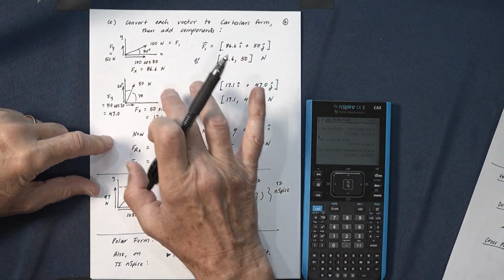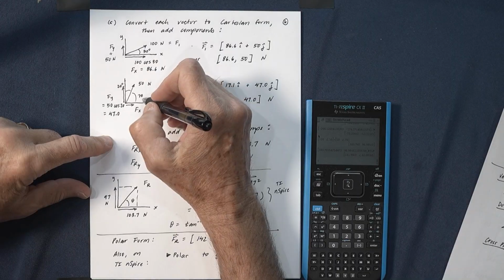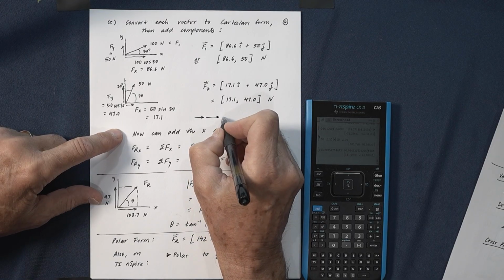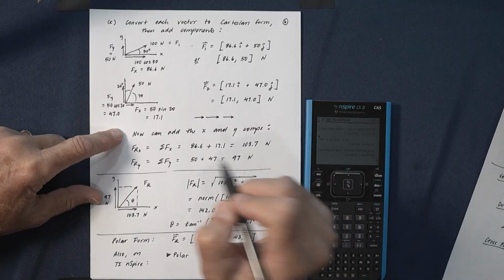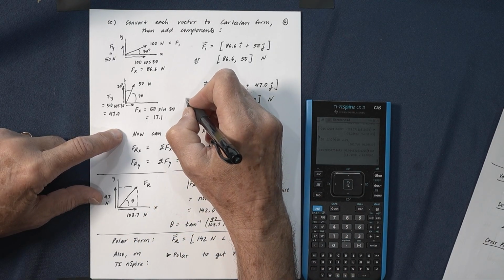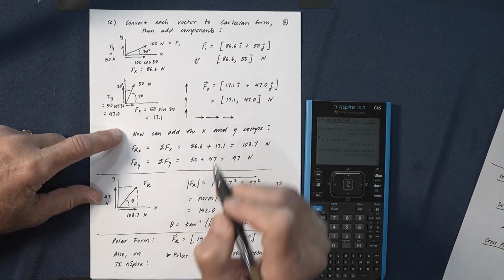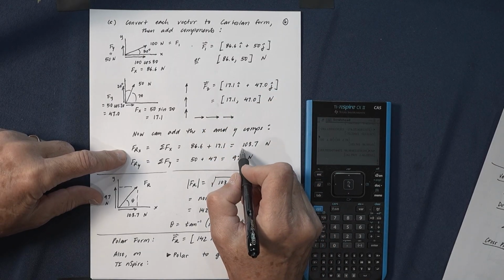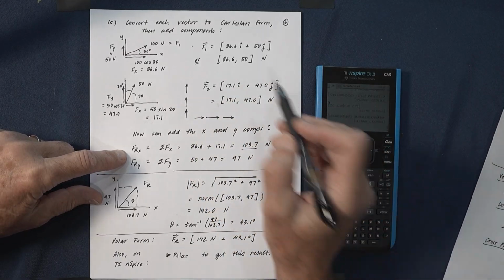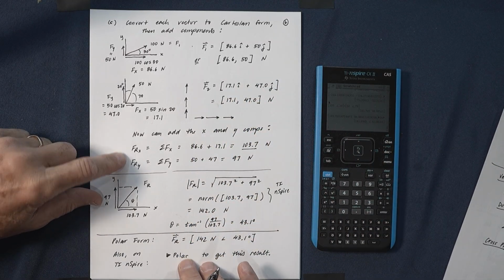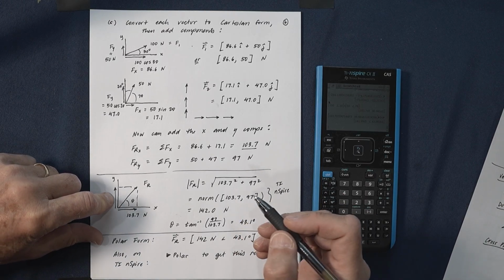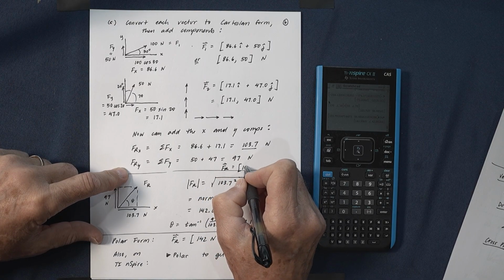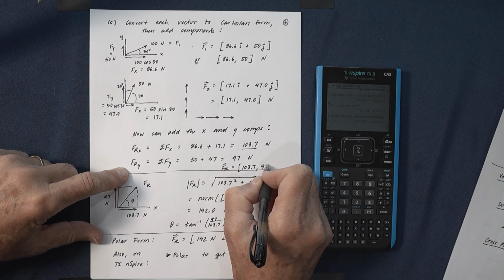So once you've converted both of these to x and y components, because the x components all point the same direction, you can just add this guy plus this guy. Now you can just add those components. And then the y components, because they all act the same direction, you can just add the y components. The sum of the x components is 86.6 plus 17.1, which is 103.7. And the sum of the y components is 50 plus 47, which is 97. And so that gives me my FR vector, which is equal to 103.7 and then 97 in the j.